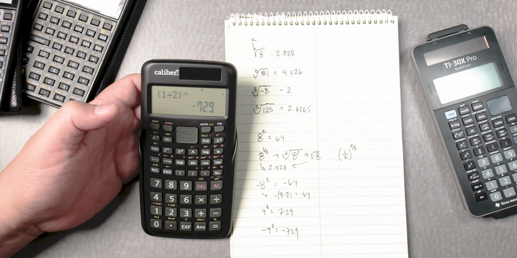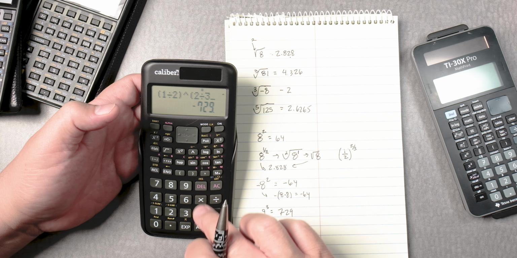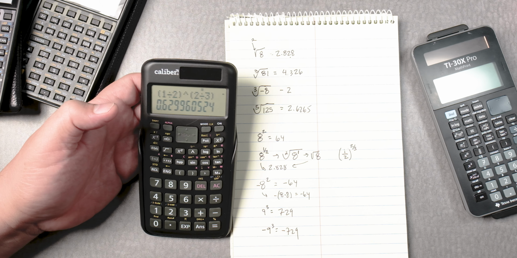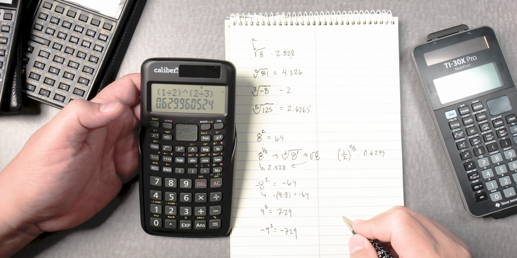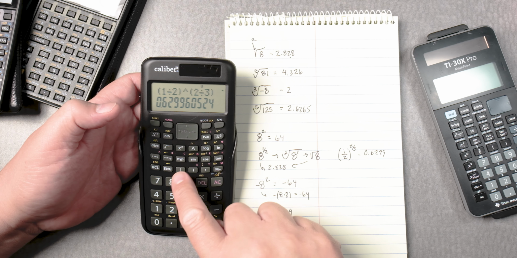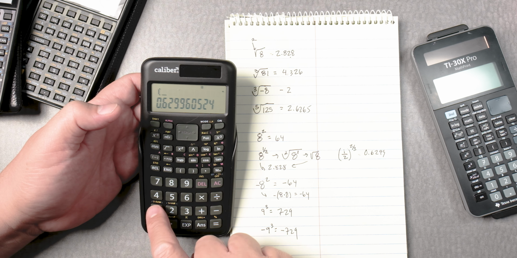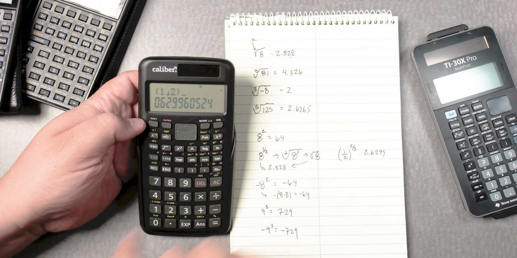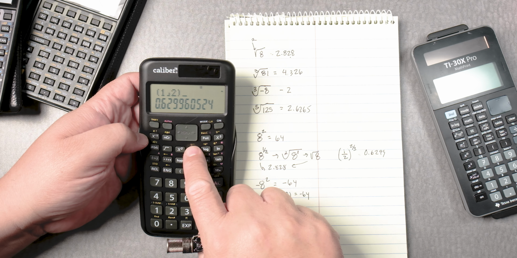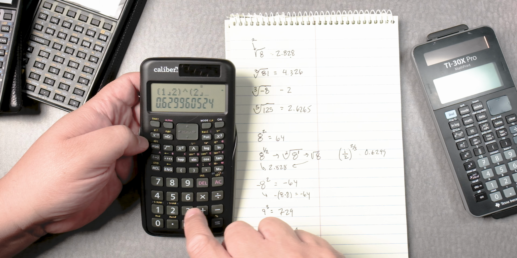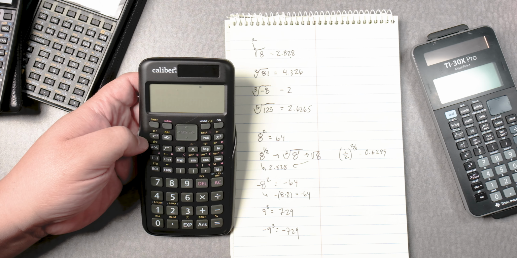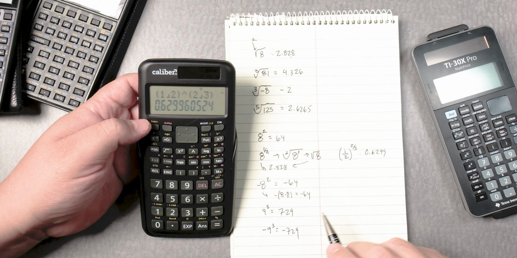And then the power, open parentheses, 2 divided by 3, close parentheses, gives you an answer of 0.6299. Can you do it another way? Sure. You can put parentheses, 1 ABC 2, close parentheses. You still need to use the caret key, open parentheses, 2 ABC 3, close parentheses. It took a little while, but it gives you the same answer.